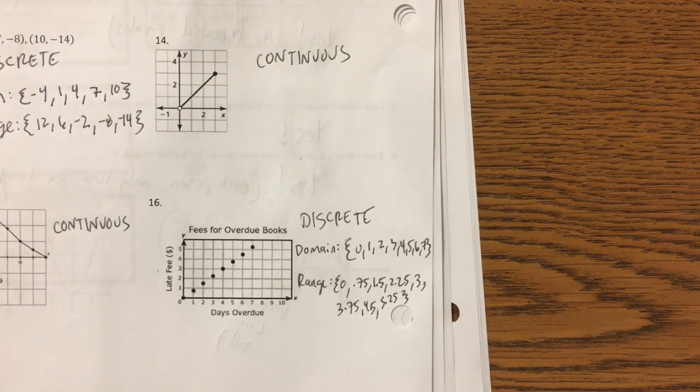So writing the domain and the range for discrete situations is pretty easy. You just write all the numbers that are contained in the list of x's and y's. Do y'all have any questions about domain and range for discrete situations? All right, so let's talk about continuous situations.